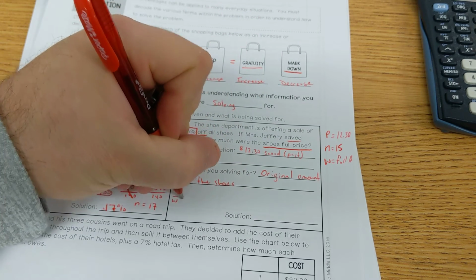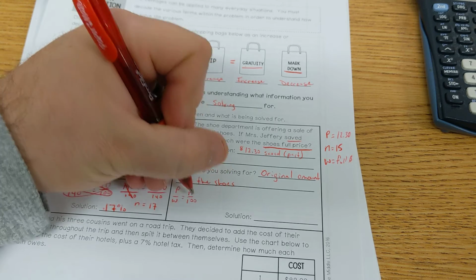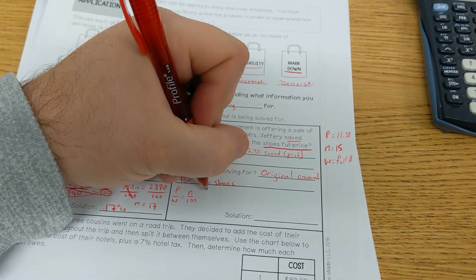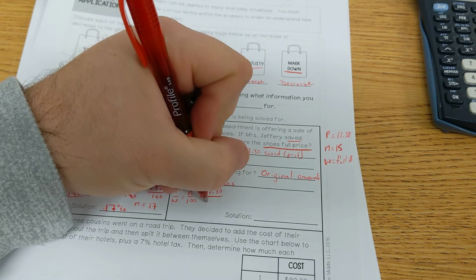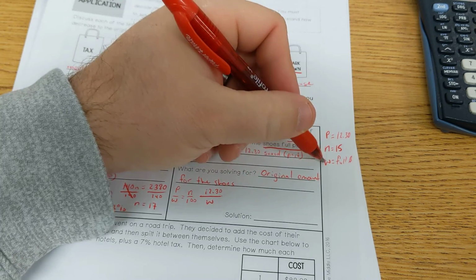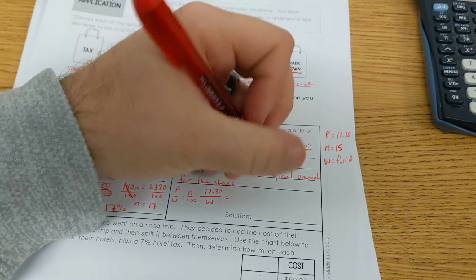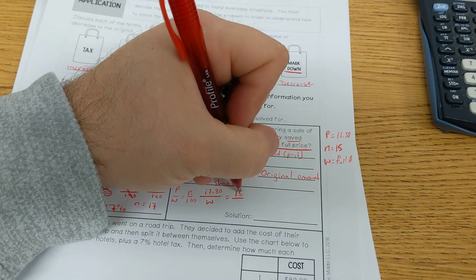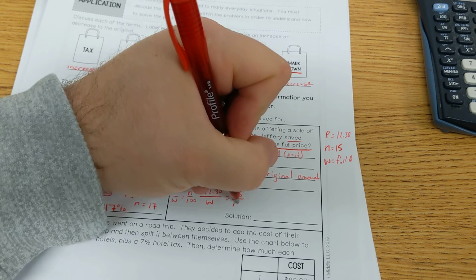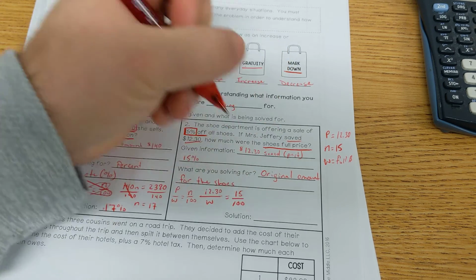So remember, I got P over W is equal to N over 100. So I'm going to have 12.30 over W, because I do not know it, is equal to, and in the percent proportion, I just get the percent. I don't have to convert it.